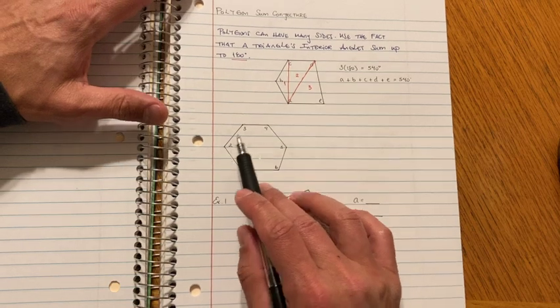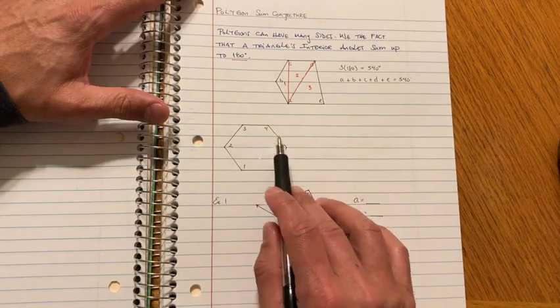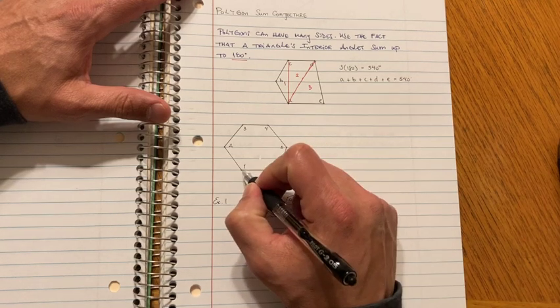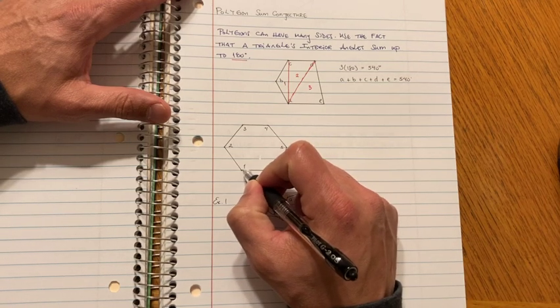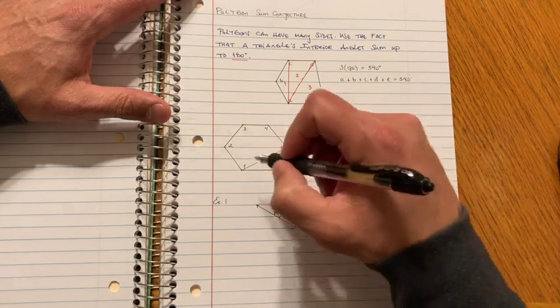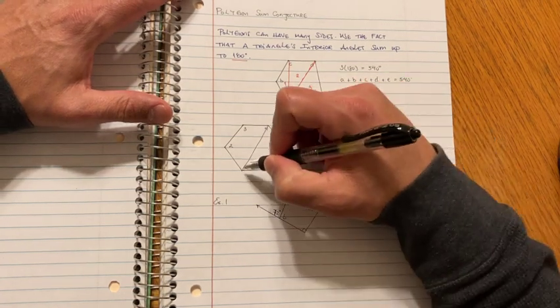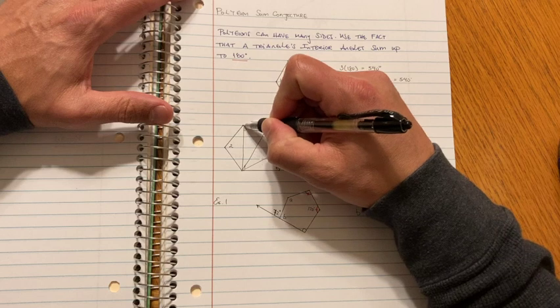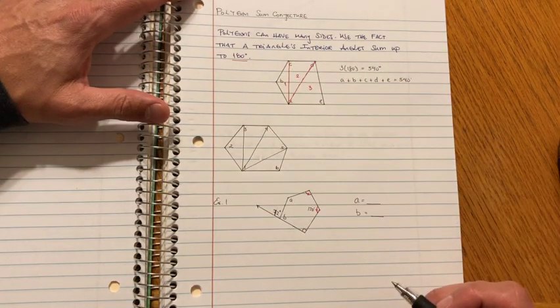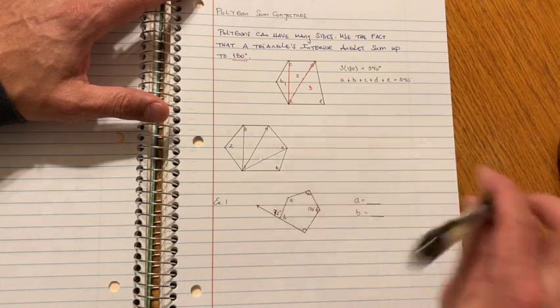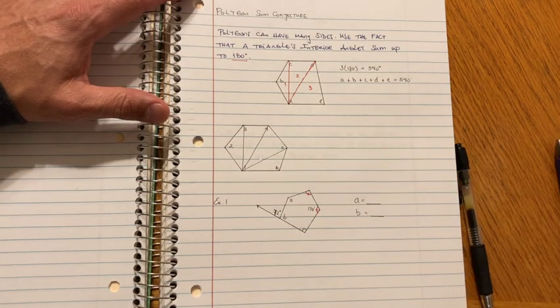So for example, this polygon has 1, 2, 3, 4, 5, 6 sides and it has 6 angles, right? If I do this, that's one triangle. That's the second triangle. And then that's another triangle. So we have 1, 2, 3, actually 4 triangles that I made.